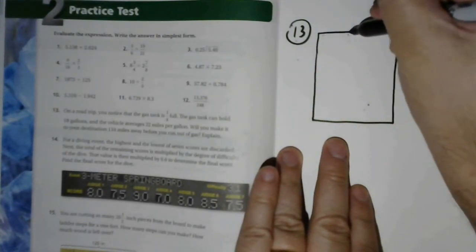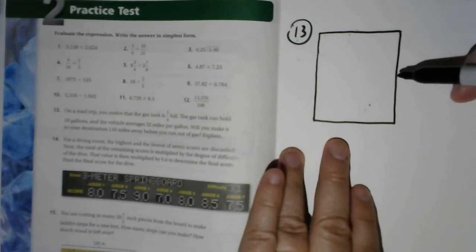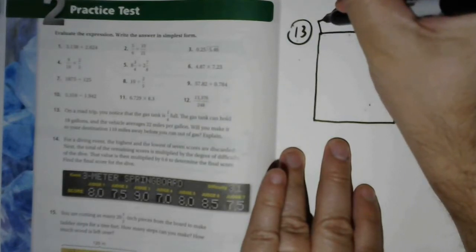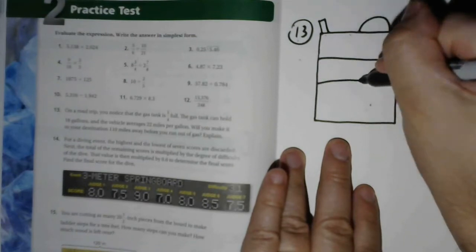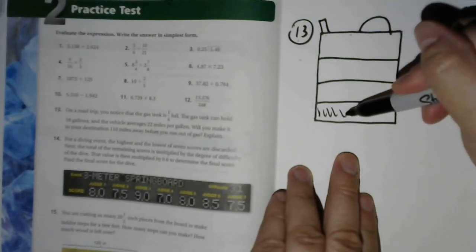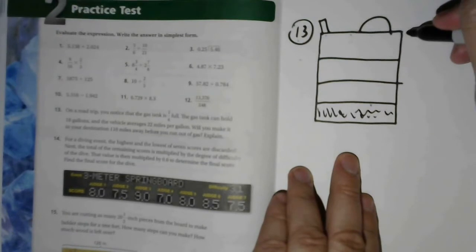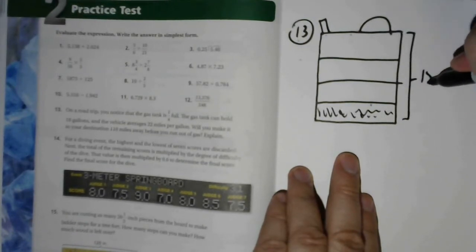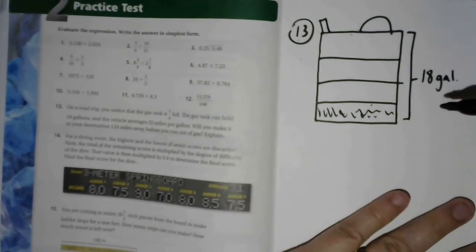So we have this gas tank. Now, most cars, gas tanks don't look like a big giant box, but yeah, maybe this is like the nozzle here, and this is the handle. All right, so our gas tank is divided up into 4 parts, right? So we have 1/4 of that tank, which has some gas in it. The entire tank holds 18 gallons. We need to figure out then, how much gas do we actually have? So we have 1/4 of 18 gallons.